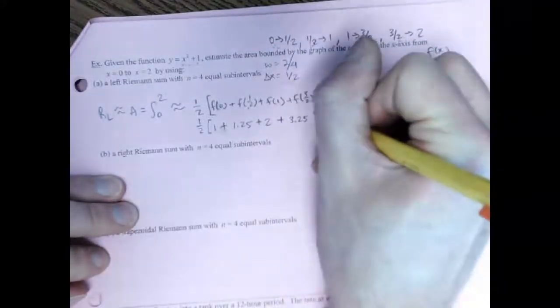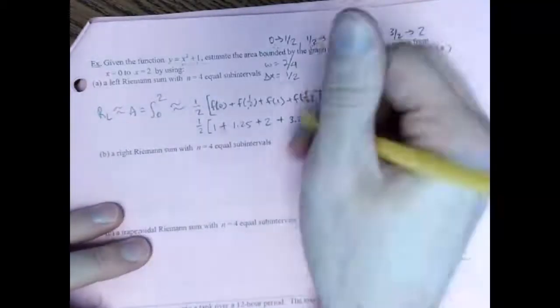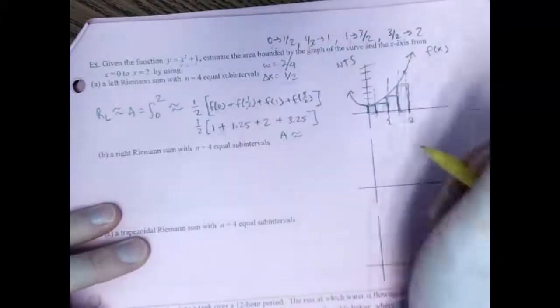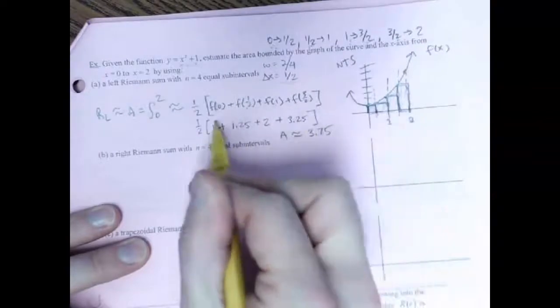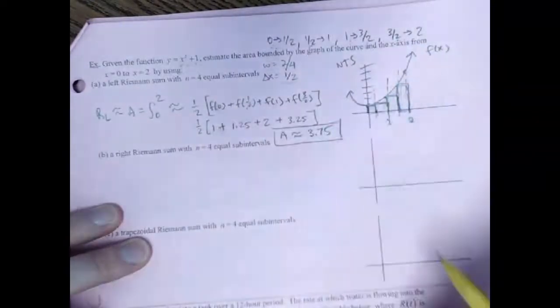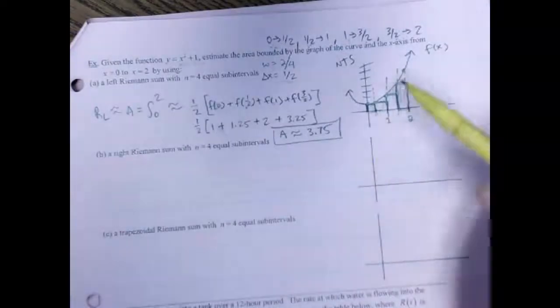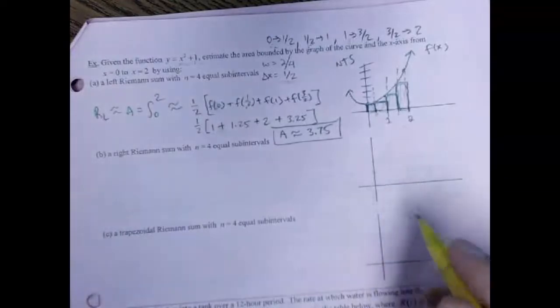3.25. So we can approximate that area by doing a Riemann sum, split it up into little pieces, draw a little rectangle for each piece. And then if we were to calculate it, we would end up finding that my area is going to be about 3.75. Again, I'll add all those heights up and then divide them by 2 or multiply by 1/2. And that would be an under approximation.